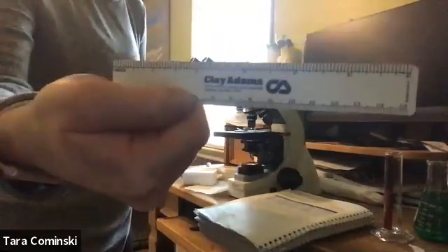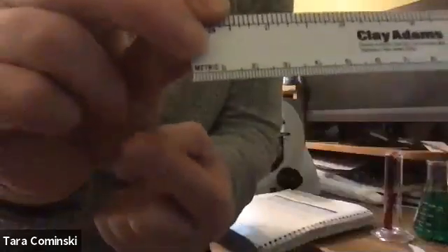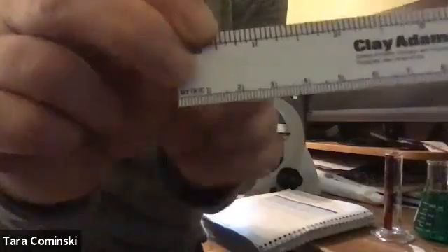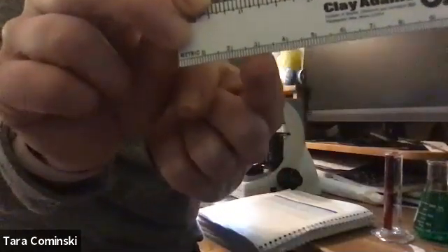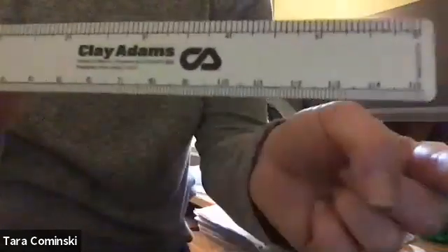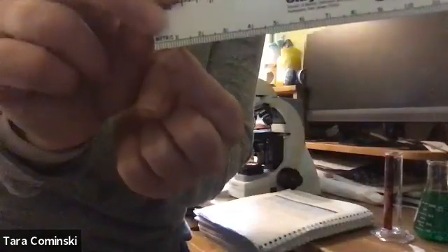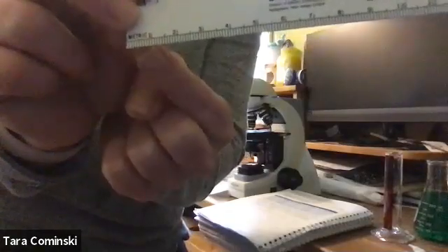This ruler is 15 centimeters, and the little tiny lines in this metric part are millimeters. You can see 1 centimeter, 2 centimeters, 3 centimeters, and it goes up to 15. All those smaller lines are millimeters. There are 10 millimeters in 1 centimeter. This is what I'm going to use to measure.